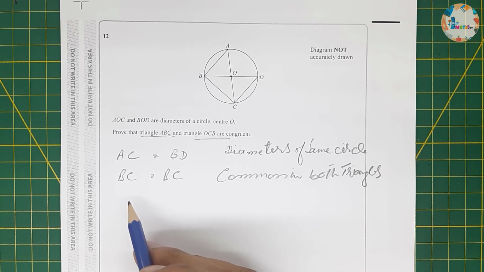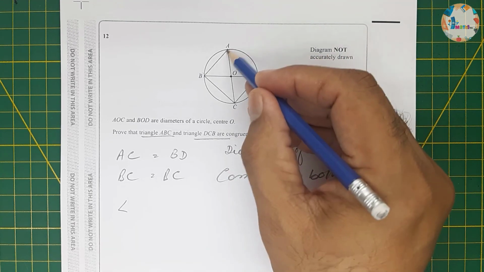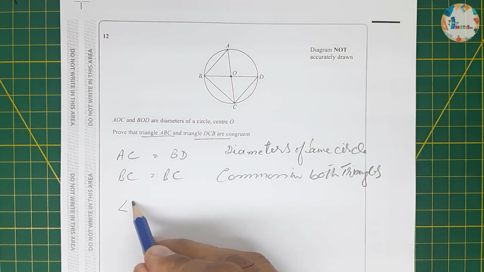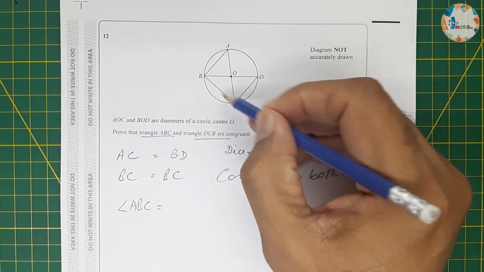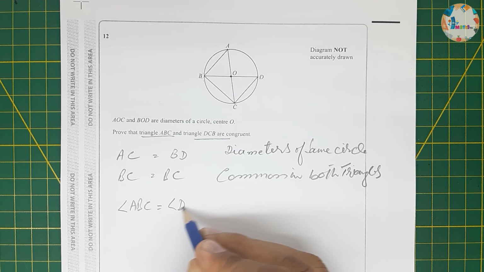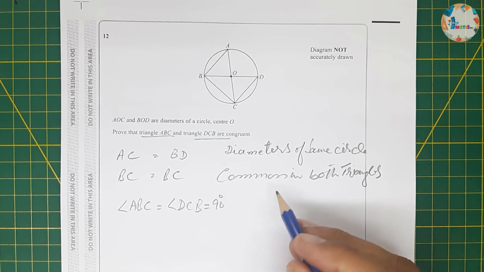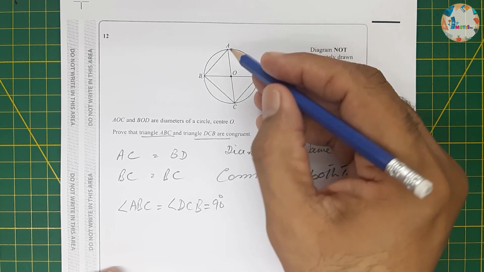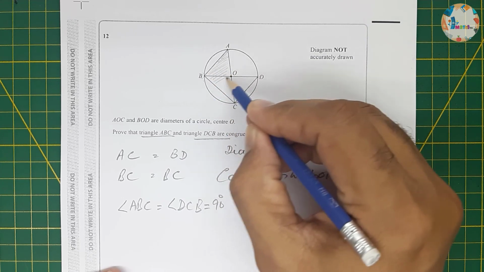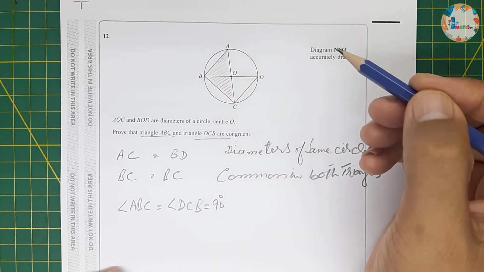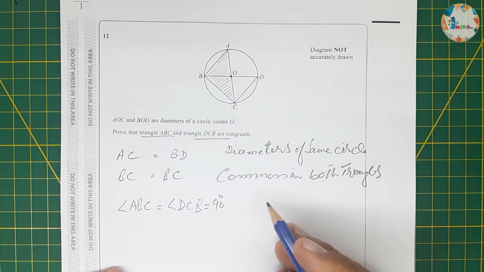Then what else can we do? We can write angle ABC is equal to angle DCB, and this is equal to 90 degrees, because these are triangles in a semicircle. For example, if we consider this triangle, it is in a semicircle, and this triangle BCD is also in a semicircle.